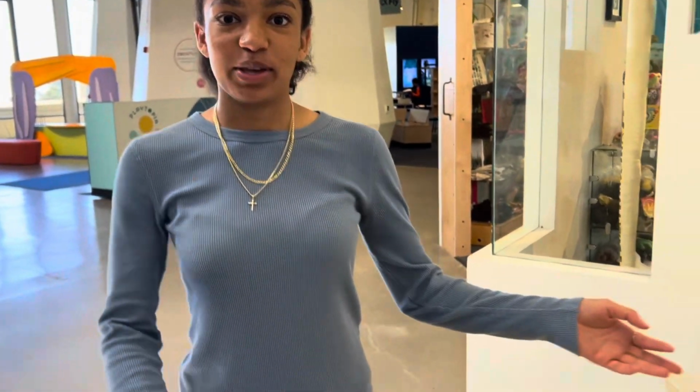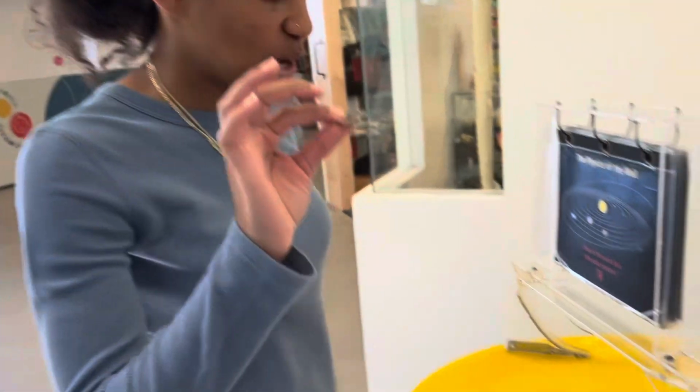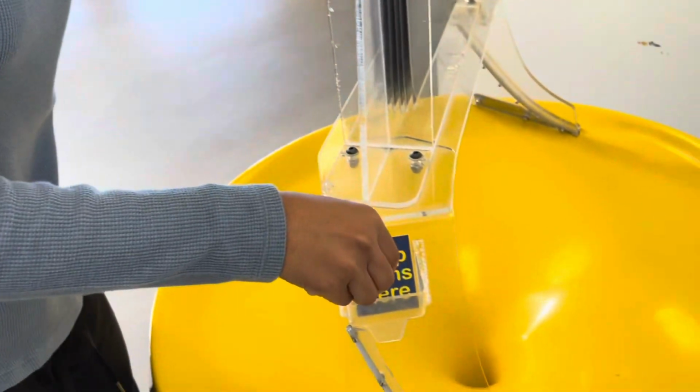The next exhibit is a model of the solar system using a coin and this funnel. The center of the funnel is supposed to be the sun, and one coin is supposed to be a planet. So we drop it in here, and then we're going to see the orbital that it makes.